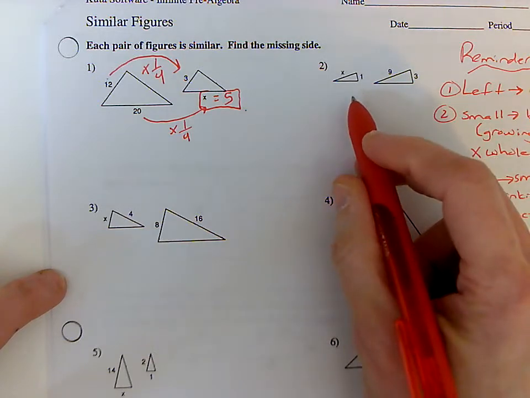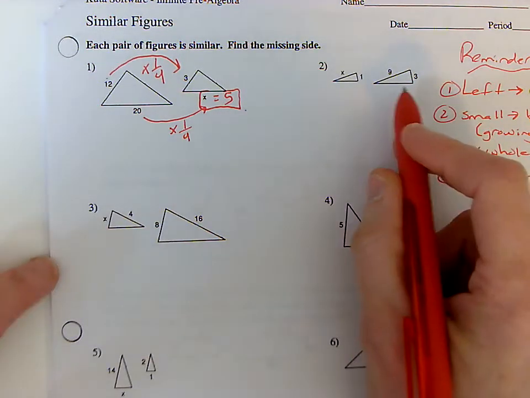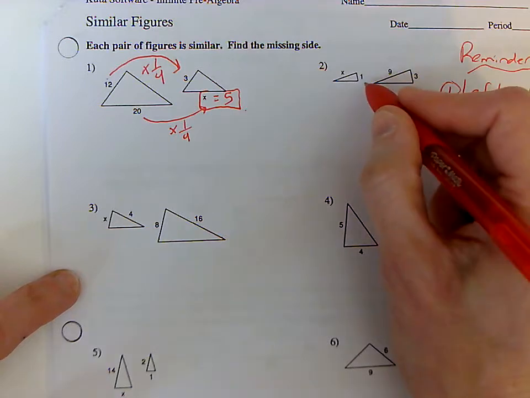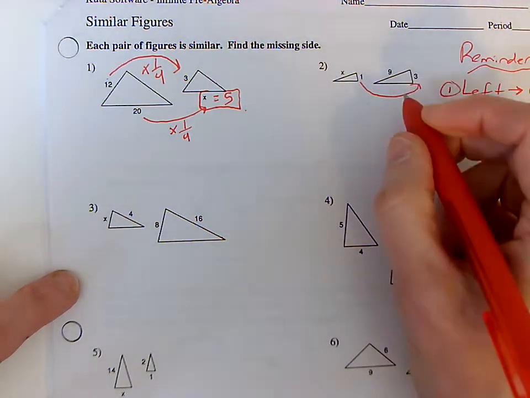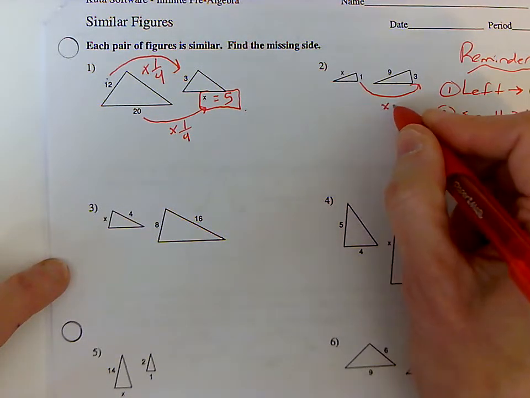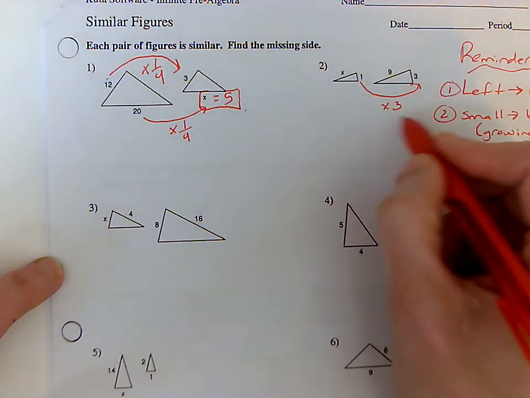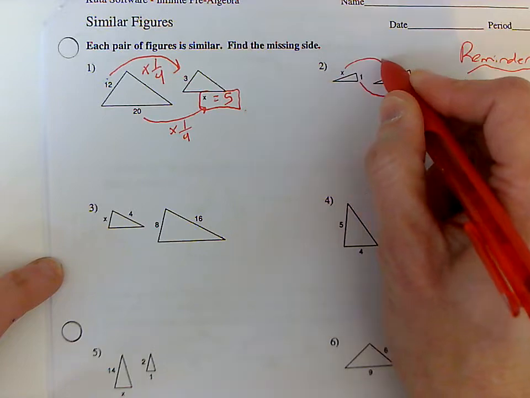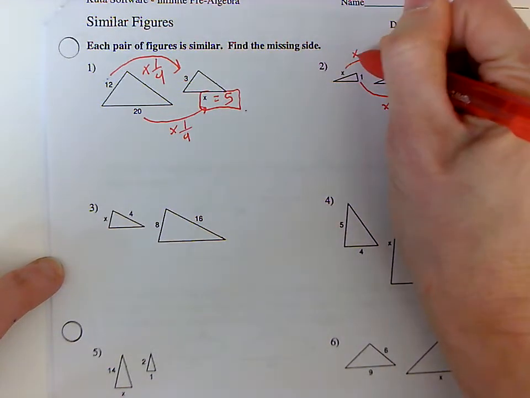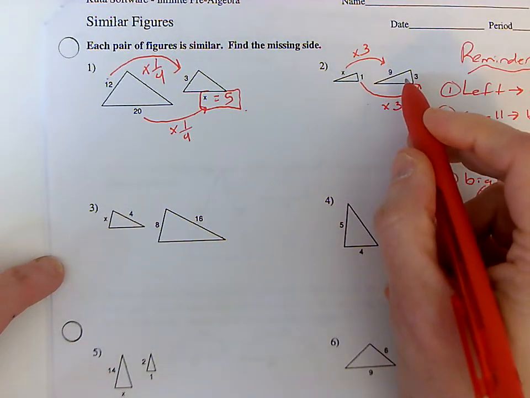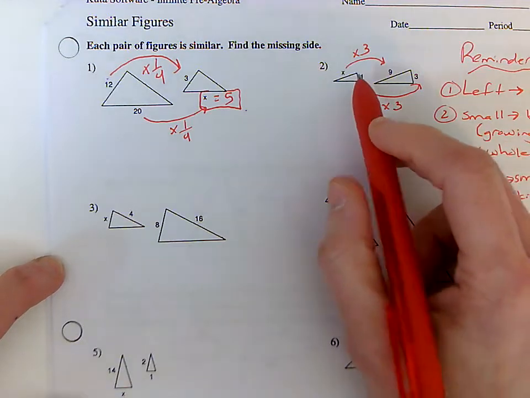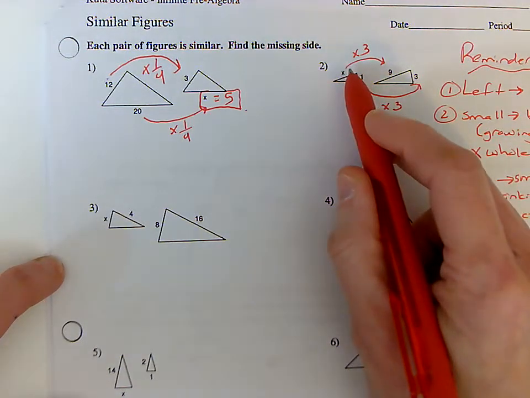Second one, number two, you're going from a smaller triangle to a larger, so this is scaling up. You're going from small to big, it's growing, and I can see from 1 to 3 that this is getting 3 times bigger. If this is getting 3 times bigger, that means it also needs to get 3 times bigger up top. Well, you're missing x here in the smaller shape.